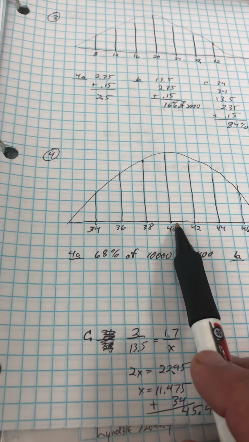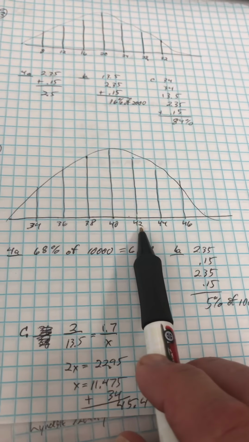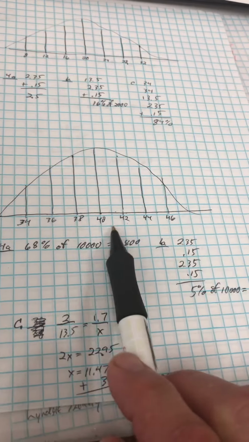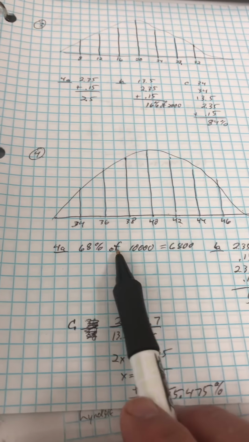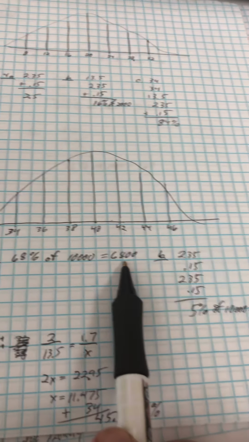So 2 grams of the mean, so that would be 38 and 42. So right in between those, that would be 68% of the data. 68% of 10,000 is going to be 6,800.